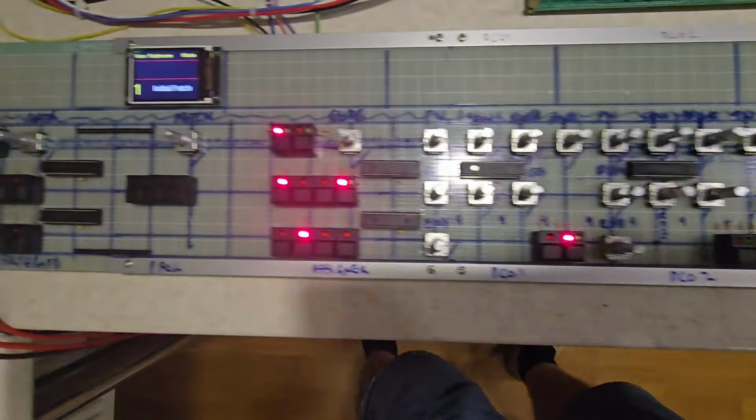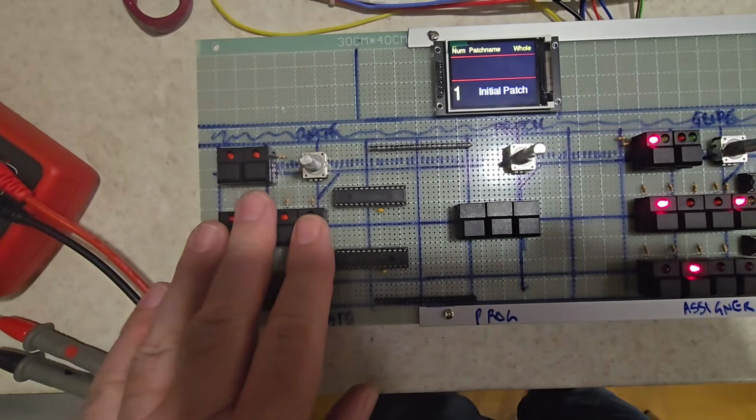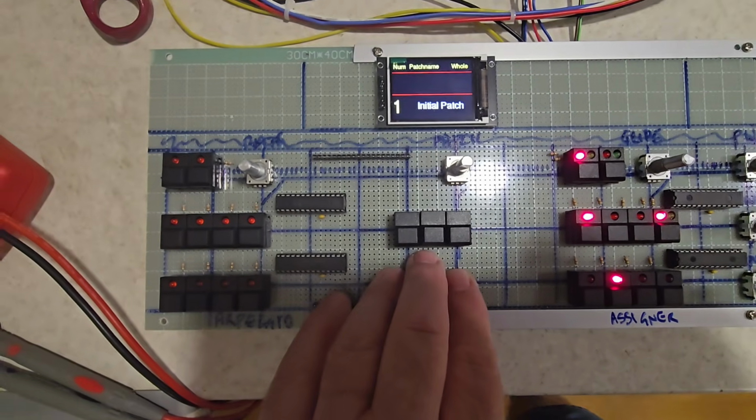There's an arpeggiator section here which isn't programmed up at all. It's just doing nothing at the moment, so I need to write an arpeggiator for this. This is a programming section where you just save your patches.